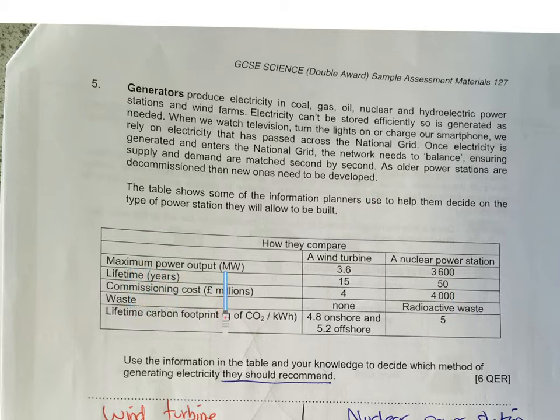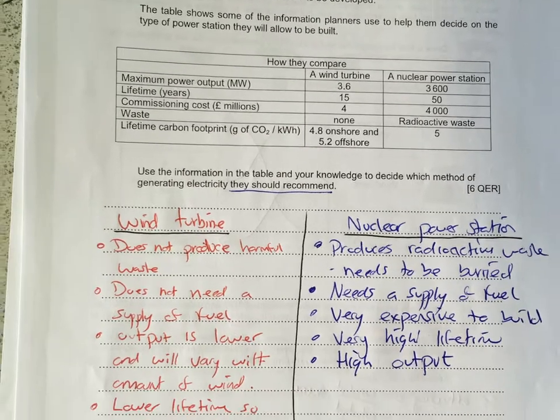here telling us some maximum power output, the lifetime, commissioning cost. This word commissioning is how much it costs to build. And then you'll get familiar with a word called decommissioning, which is the cost of taking a building down or dismantling something. Then we've got the waste. You can see that the wind produces no waste there, but the nuclear power station does produce radioactive waste, and so on and so on. We'll have a look at this table in more depth.